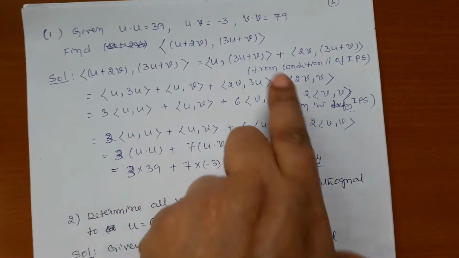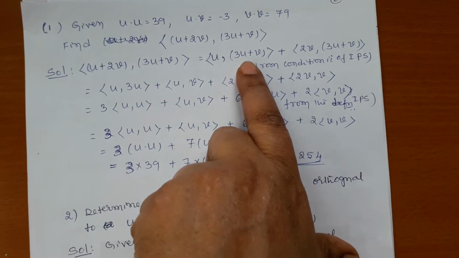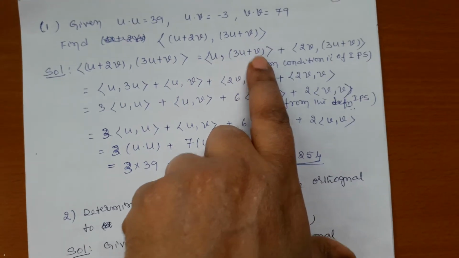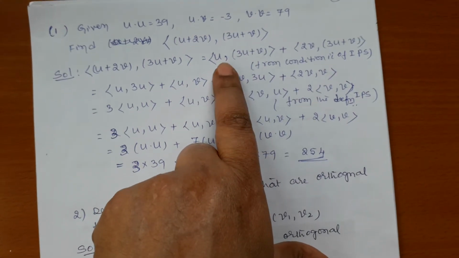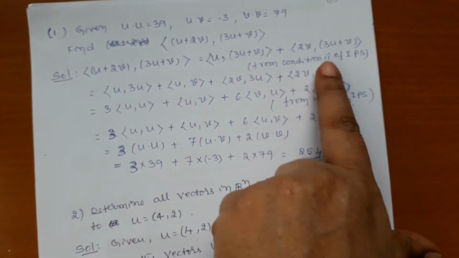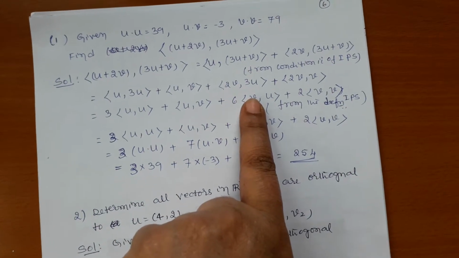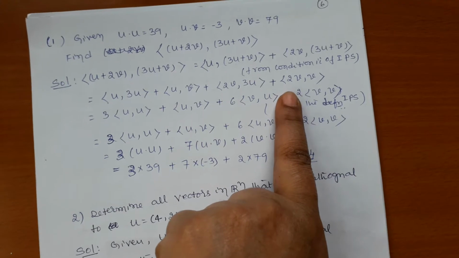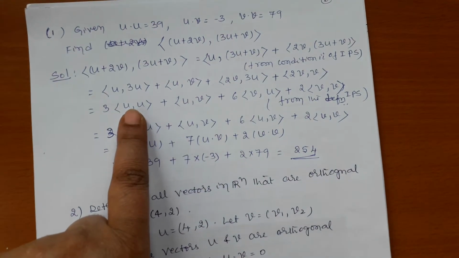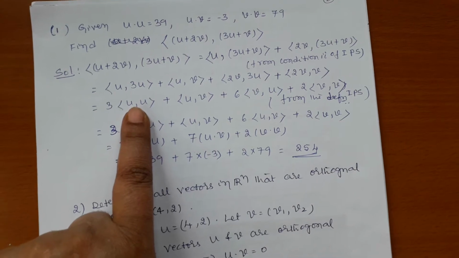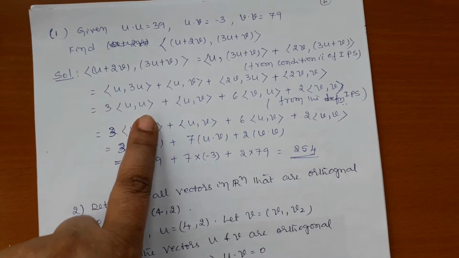Again you have to apply the additive property in the second slot in both cases: inner product of u comma 3u plus inner product of u comma v plus inner product of 2v comma 3u plus inner product of 2v comma v. And then use the third condition, homogeneity, for the first and second slot. Now we get 3 into inner product of u comma u.